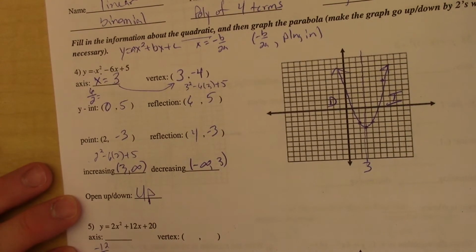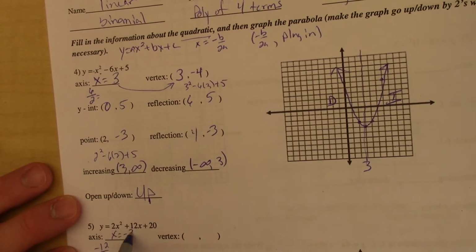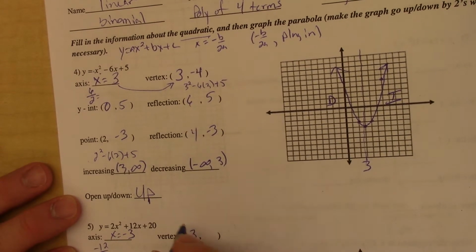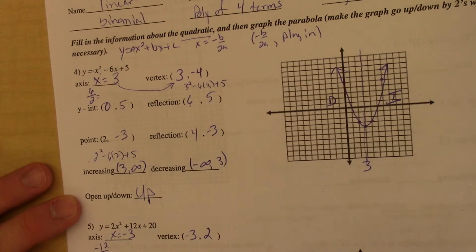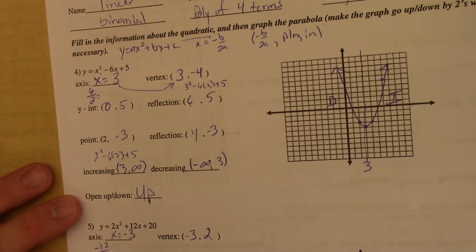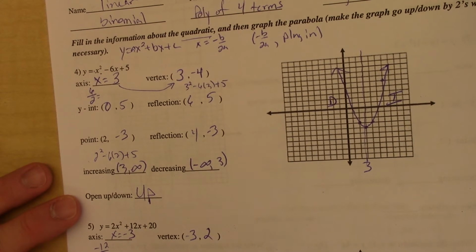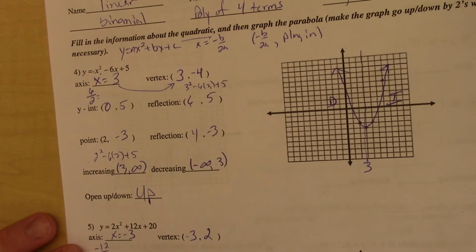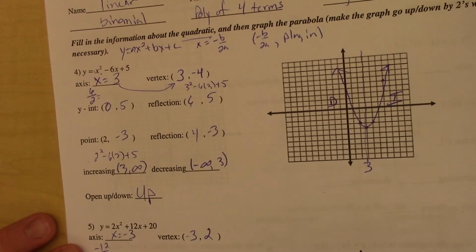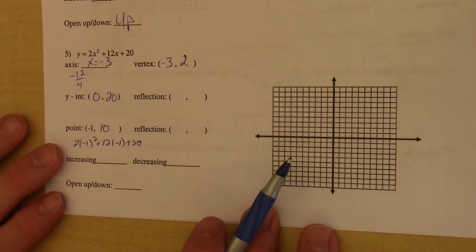Opposite of b over 2a gives me x equals -3. I'm going to go a little faster now. When I plug in -3, I get 2. Now here's the thing. When I do my y-intercept, I'm going to get 0, 20. When I plug in -1, I'm going to get 10, right? So 2 times -1 squared, 12 times -1 plus 20. And so this graph, it only goes by 10, I'm sorry, I didn't have that on the screen.